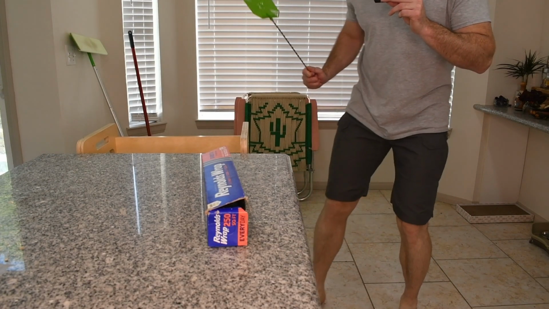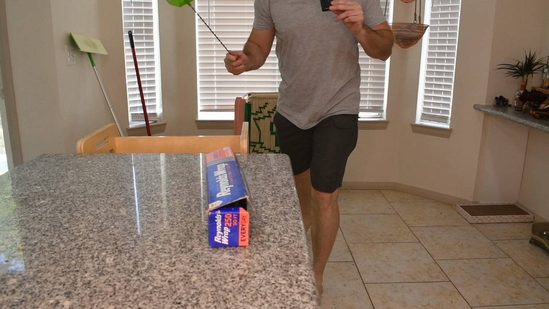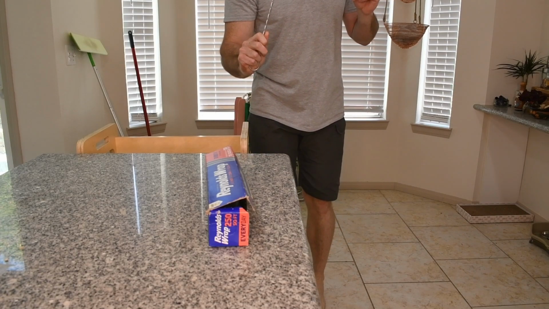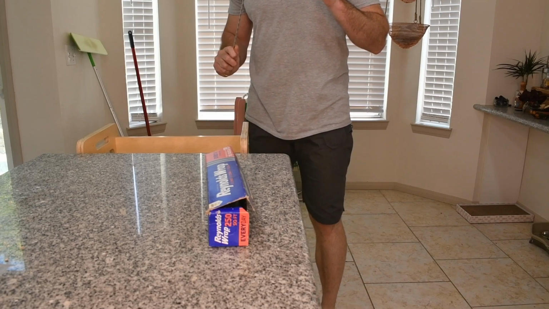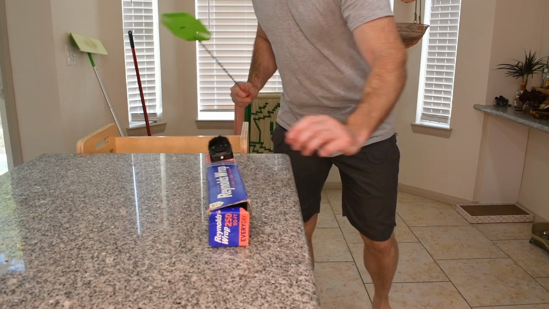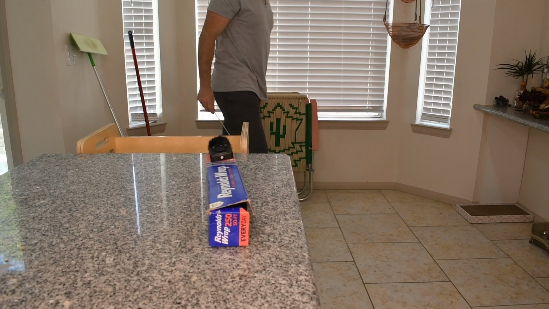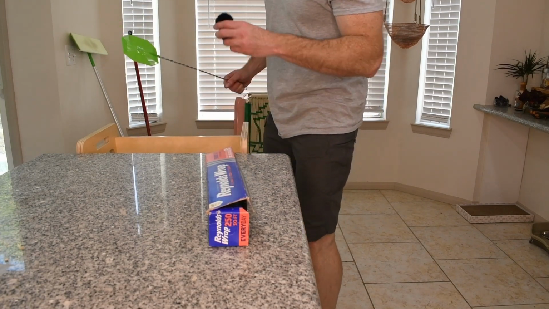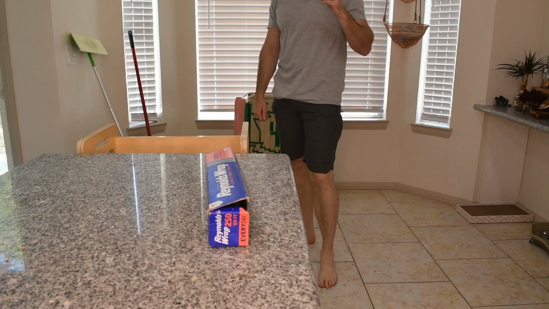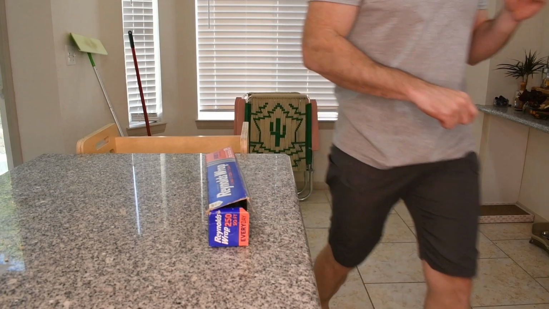Show yourself. Oh, there you are. Oh, I just squashed him with the fly swatter. Gross. Ew. Okay. Alright, well, one down. I don't feel like waiting around for it to show up. You probably saw what happened to his buddy. If you're in here, you better find a way out. Or else. Your last warning.